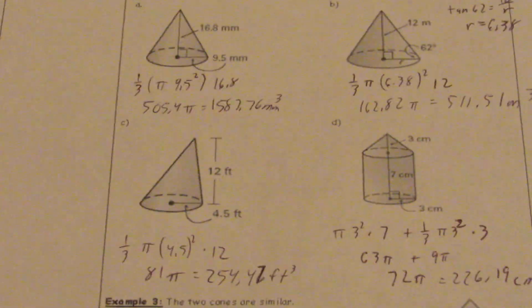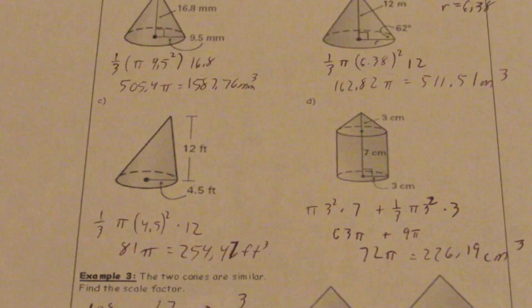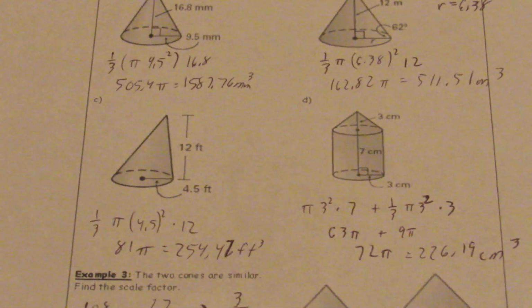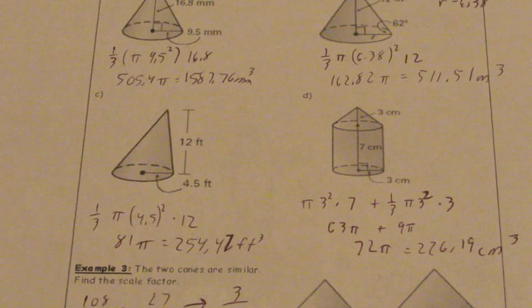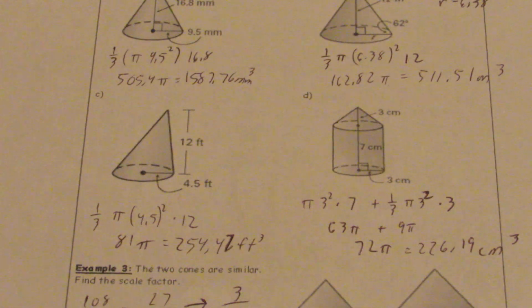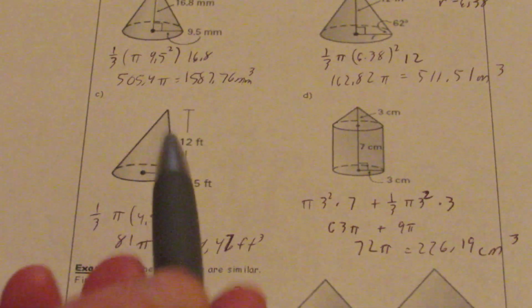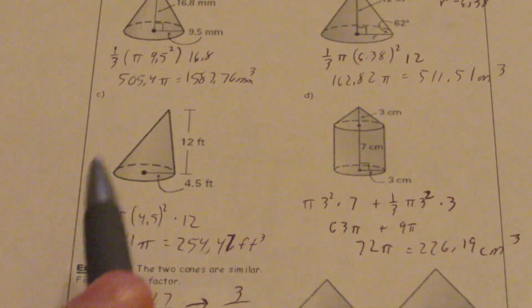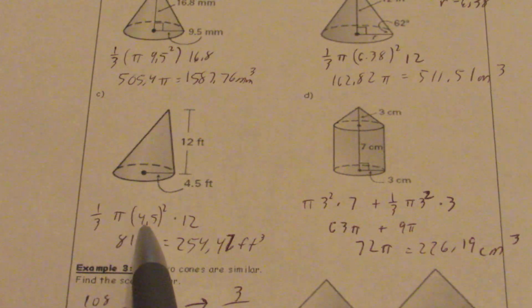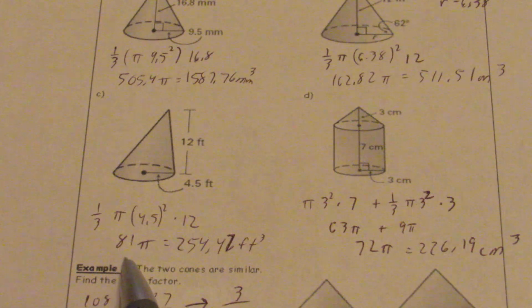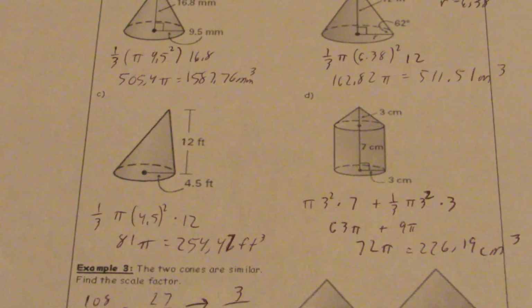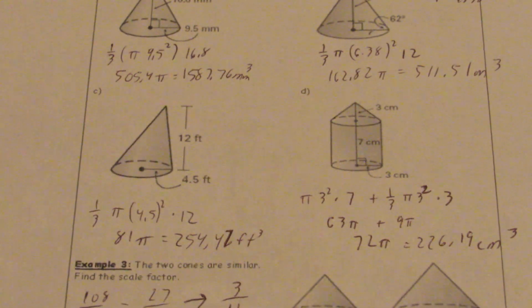Then looking at C and D. C is fairly straightforward. Now this isn't a right cone, but we're finding volume, so we're fine with that. They give me the radius, they give me the height. 1/3 times pi times 4.5 times 12 gives me 81 pi, or 254.47 feet cubed.